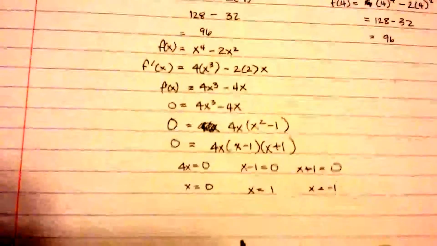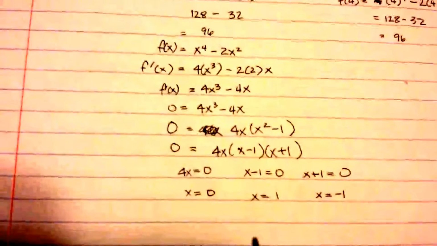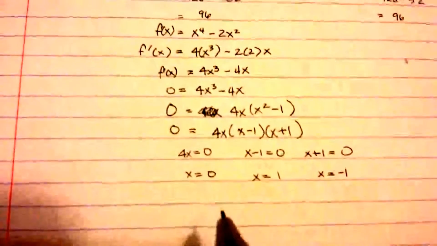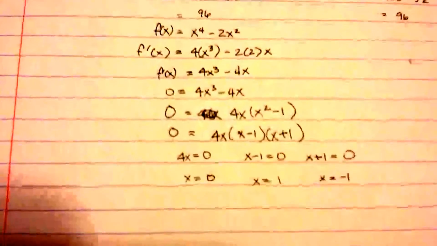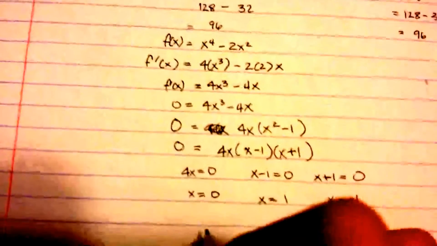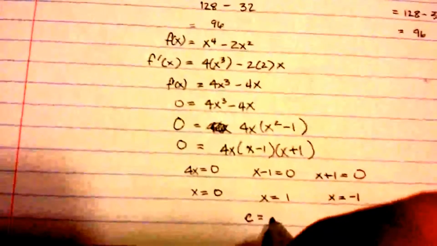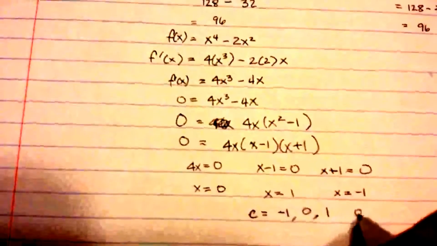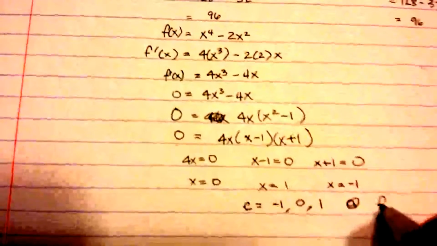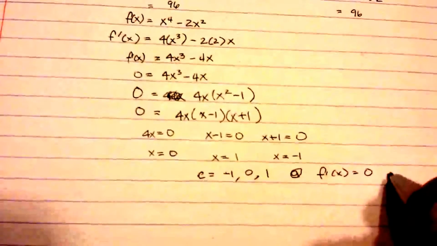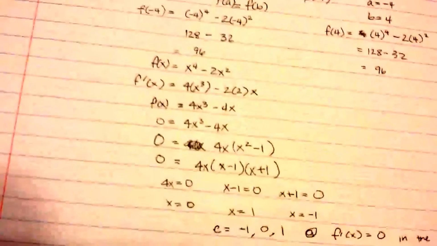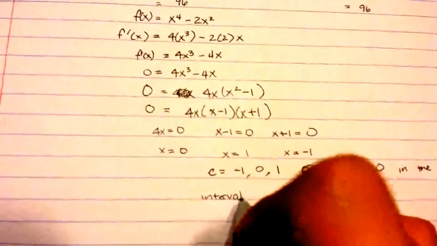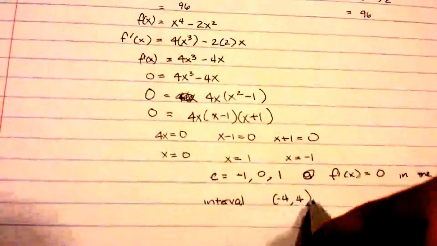So the values of c in the interval of -4 to 4 where there's a slope of 0 are c equal to -1, 0, 1, when f prime of x is equal to 0 in the interval -4 to 4. Boom.